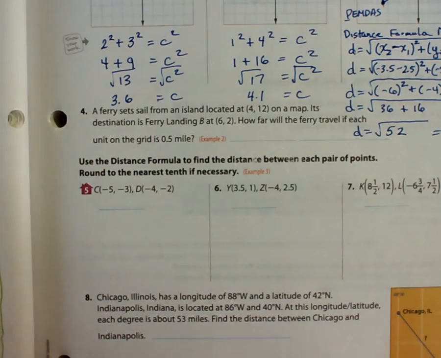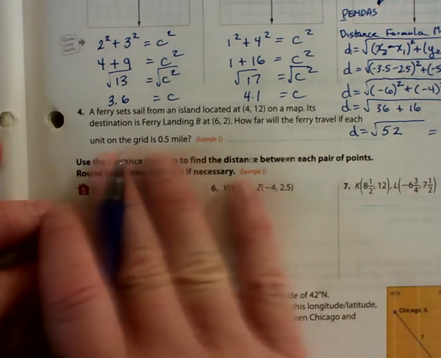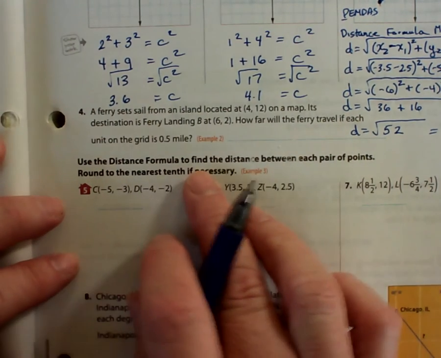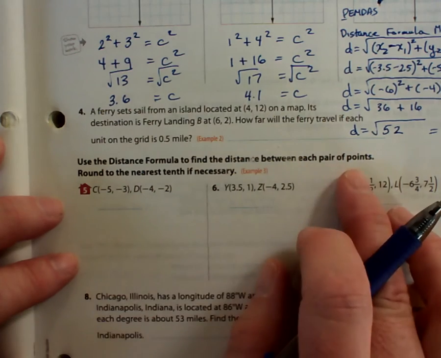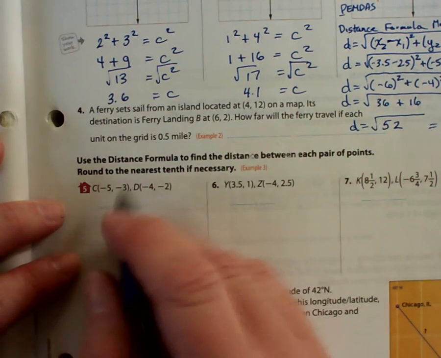This will all be on a video, so you can pause it at that point. Use the distance formula to find the distance between each pair of points. So now we are using the distance formula.